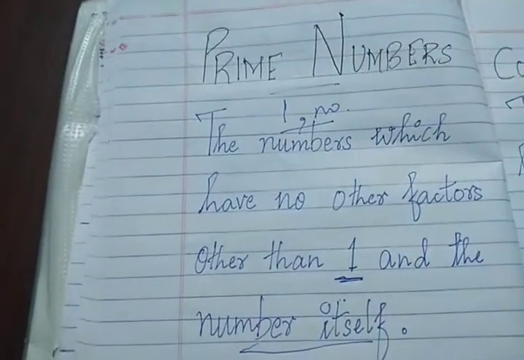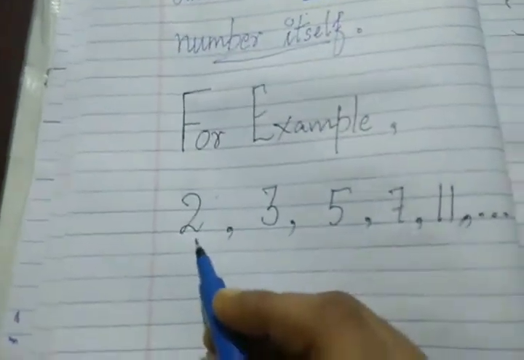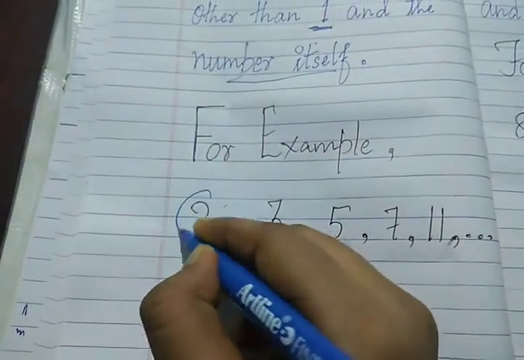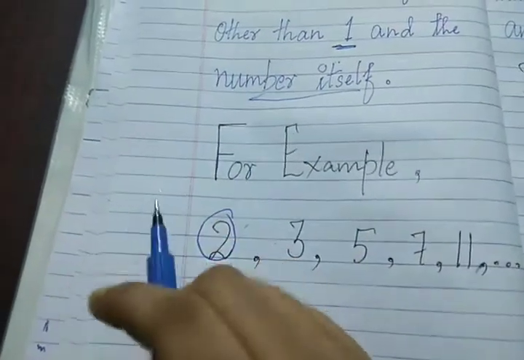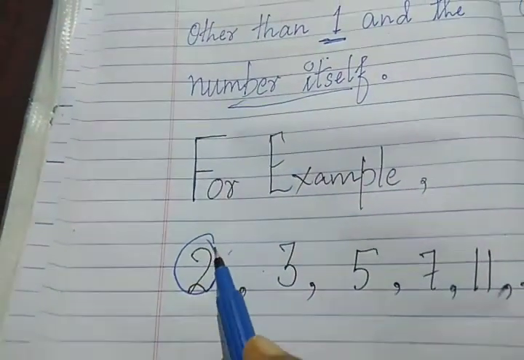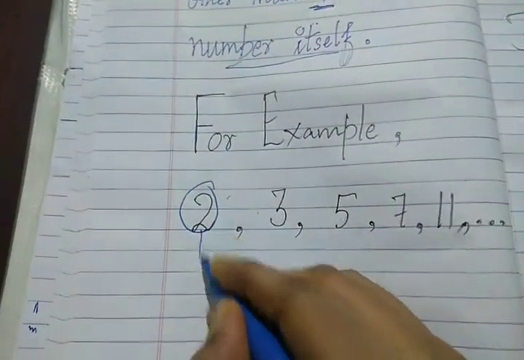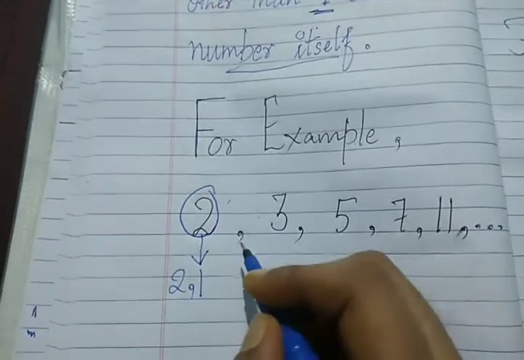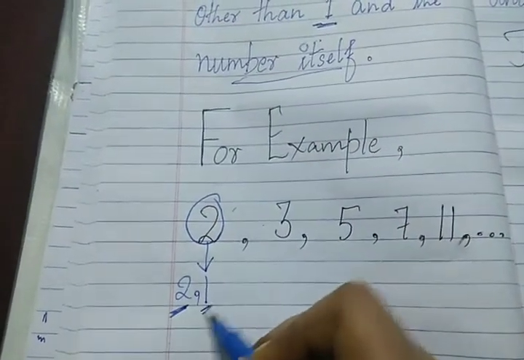Okay, let me tell you a few examples over here. 2 is a prime number. A very important thing to note, 2 is the only even prime number. There's no other even prime number other than 2. Okay, and the factors of 2 are only 2 and 1. It has no other factors other than the number itself and 1.